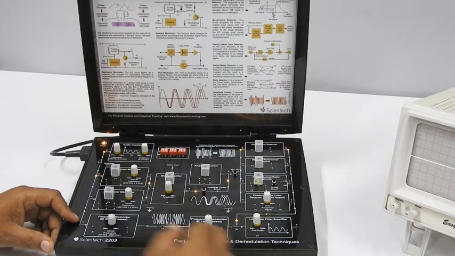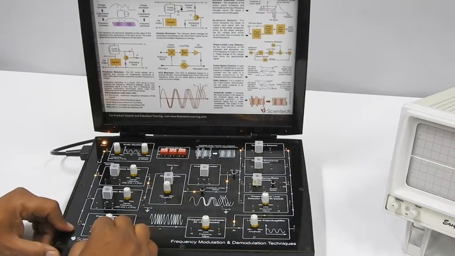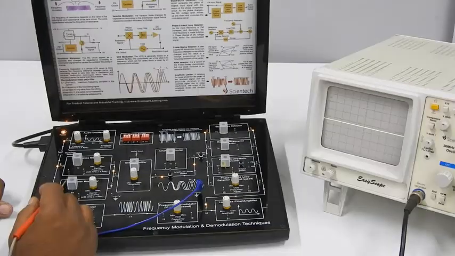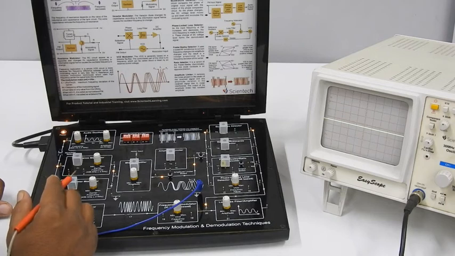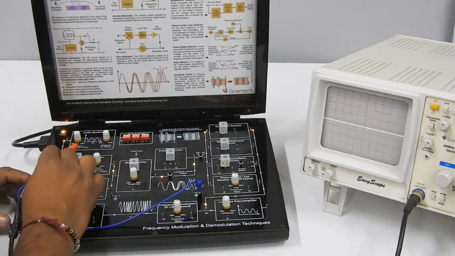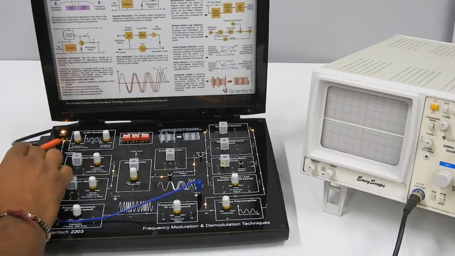I will explain each and every block's working, and then later on we will perform the experiments. So let's start with the block diagram explanation. First block is audio oscillator, and this is the output test point for the audio oscillator.